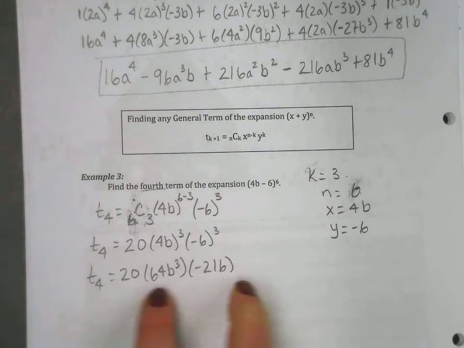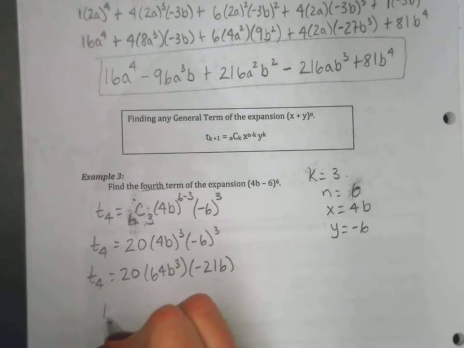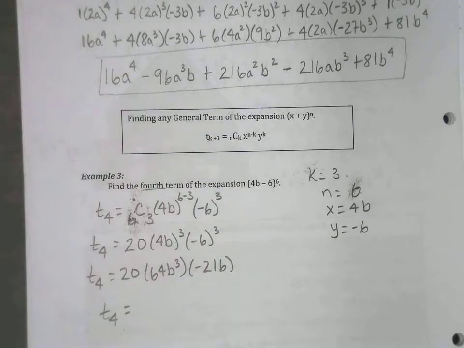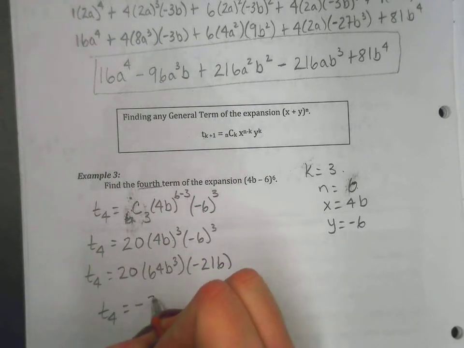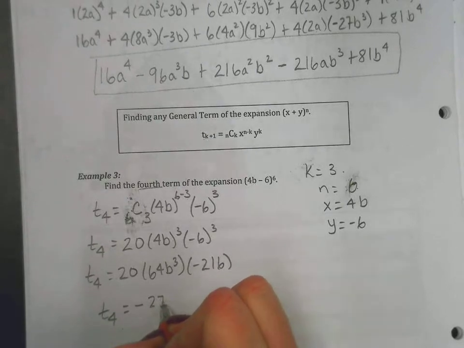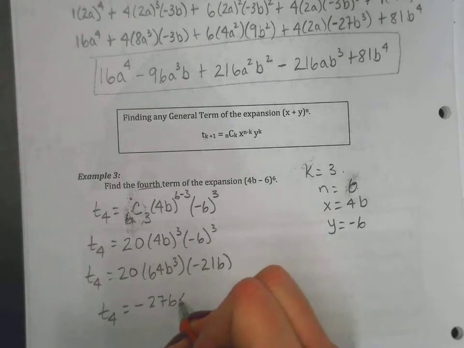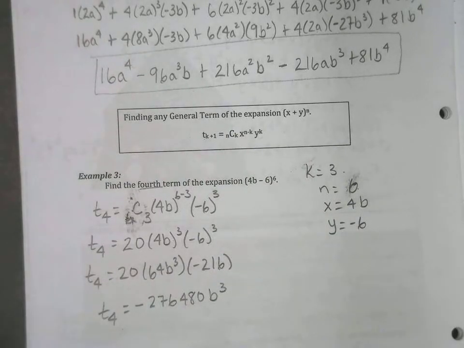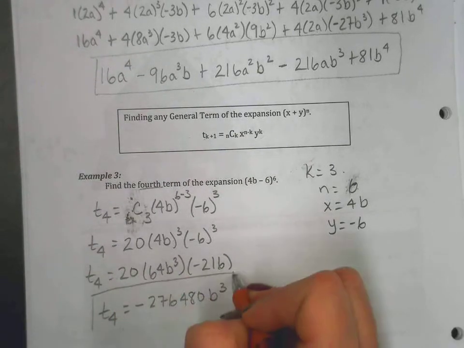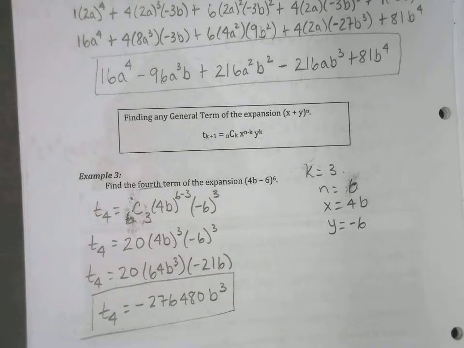And now I'm going to multiply all of my coefficients. So my fourth term in this expansion, if I were to expand it all out, the fourth term would end up being negative 276,480b cubed. And we're done.